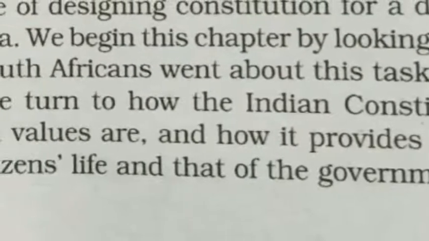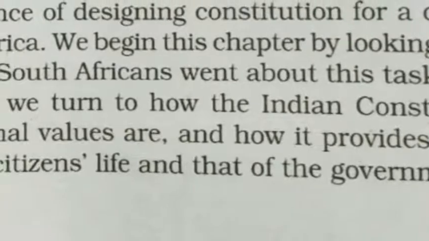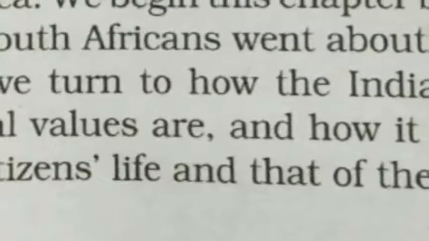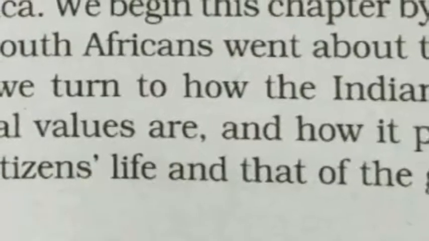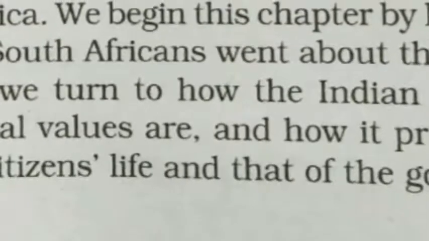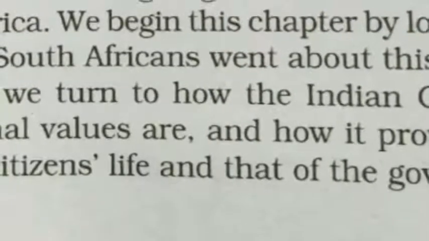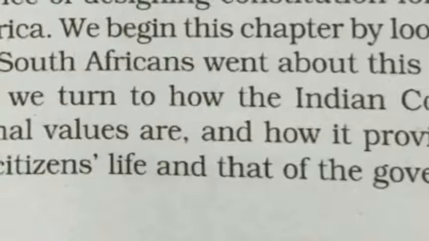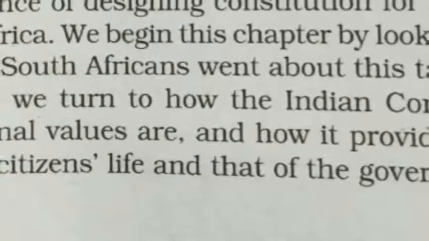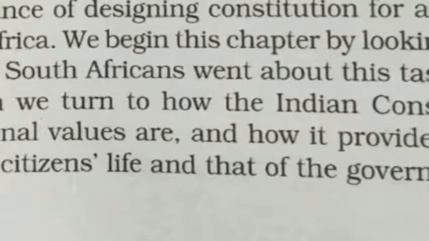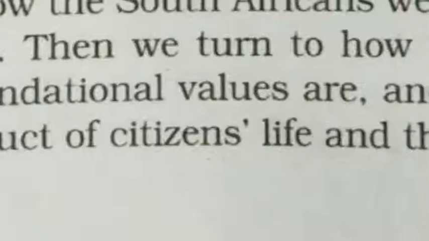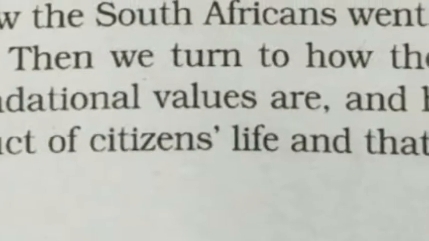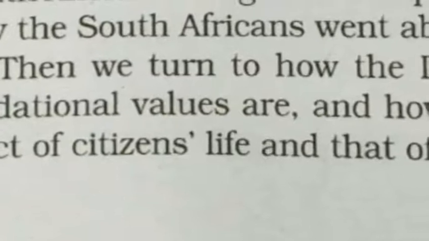Then we turn to how the Indian constitution was made, what its fundamental values are, and how it provides a good framework for the conduct of citizens' life and that of the government. All these things we are going to see in this chapter.